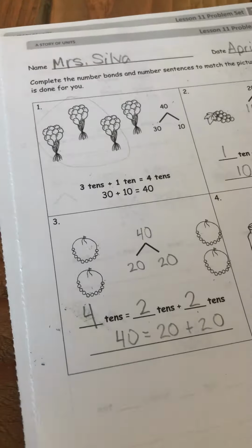Very good. And on this side, we have 10, 20. So we're going to write 20. And on this side, we have 10. Good job. So, first off, how many 10s are on this side? 1, 2. 2 10s plus 1 10 equals 3 10s. Very good. And we write 20 plus 10 equals 30.